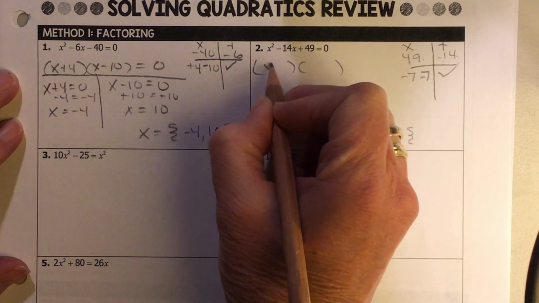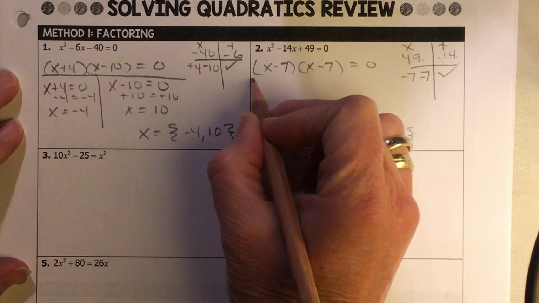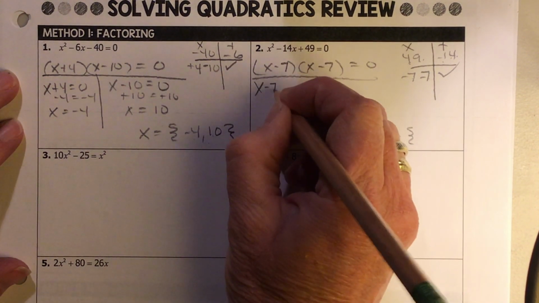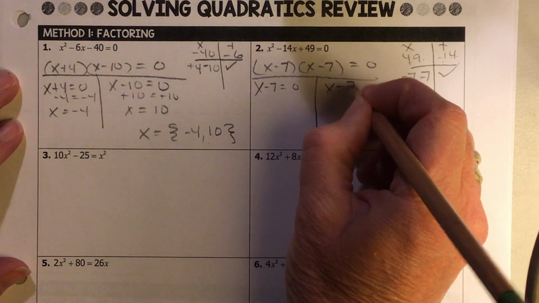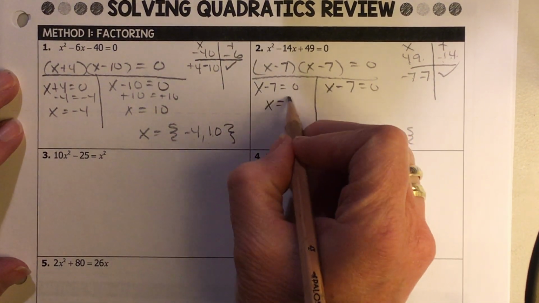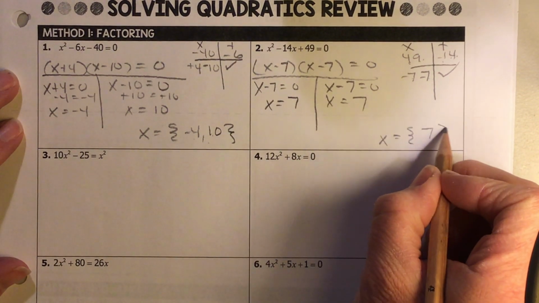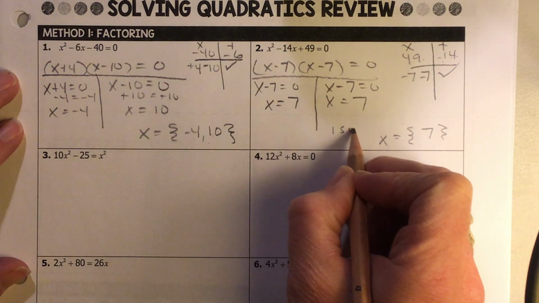So I'm going to have x minus 7, x minus 7 equals 0. I'm going to set both sides to 0. Well, they're going to be the same answer. So x equals 7 and x equals 7. So guess what the answer is? 7. So there's one solution here.